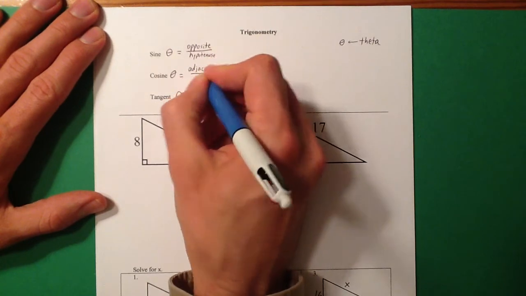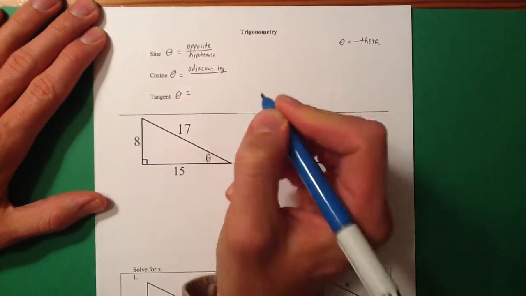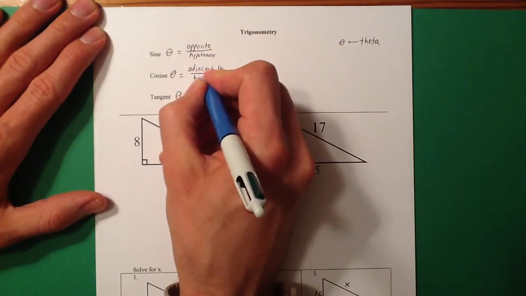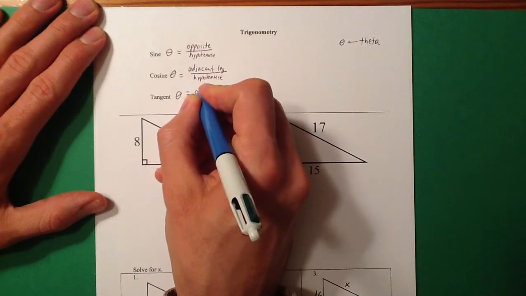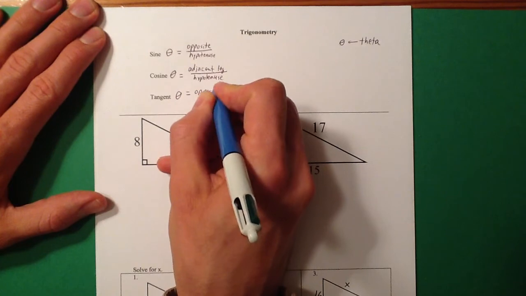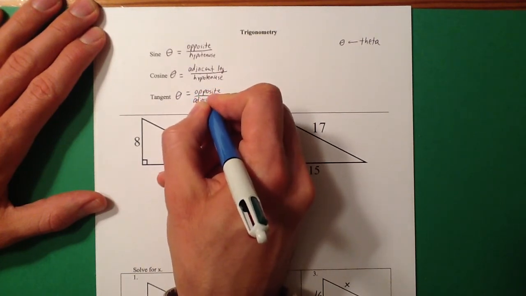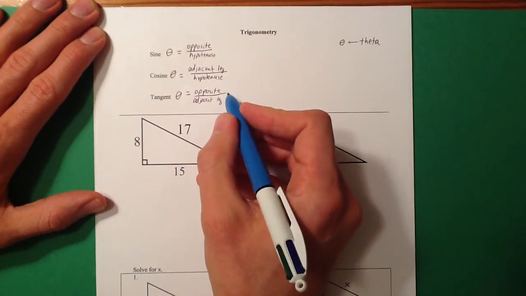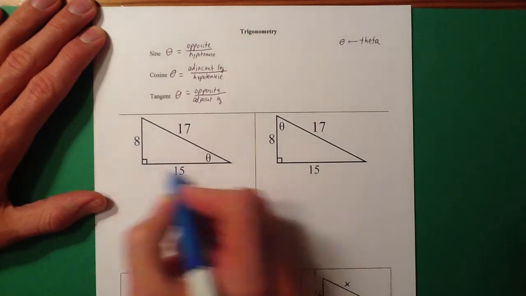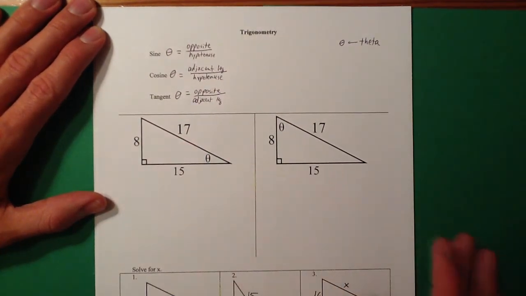Adjacent over, and I'm going to throw in an extra word right here. Adjacent leg, because people get confused about that, over hypotenuse. And tangent is opposite divided by adjacent leg. And if you wanted to, you could say it's an opposite leg, because the two legs meet to make a right angle. So this is a leg and this is a leg, and that's the hypotenuse. Okay? Well, now that we're already identifying things, let's keep going.